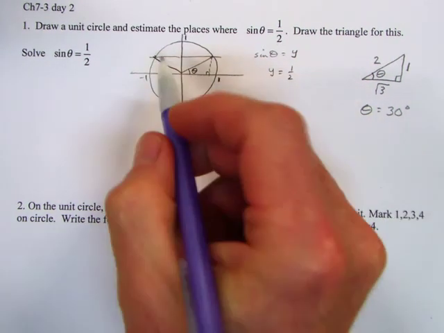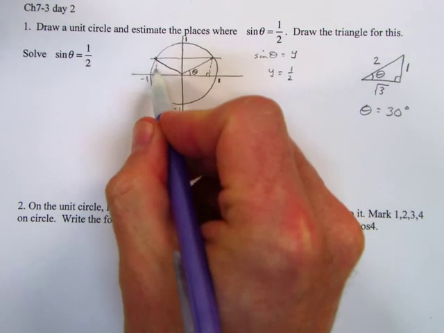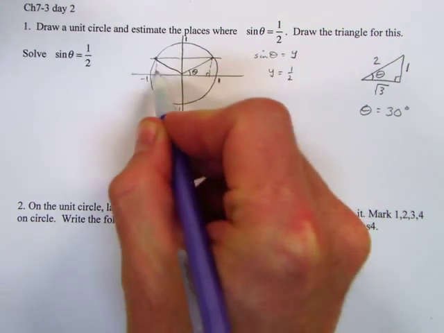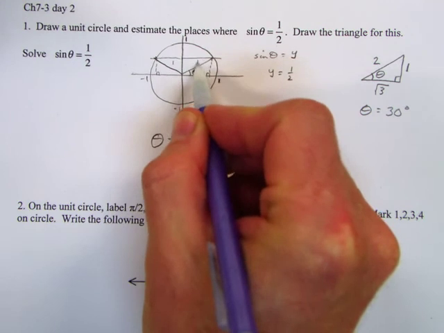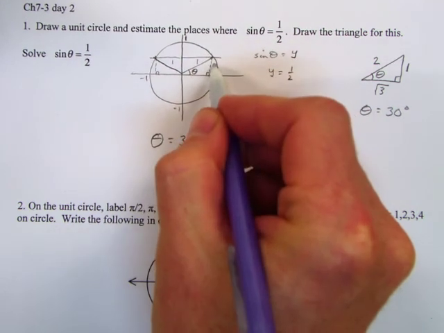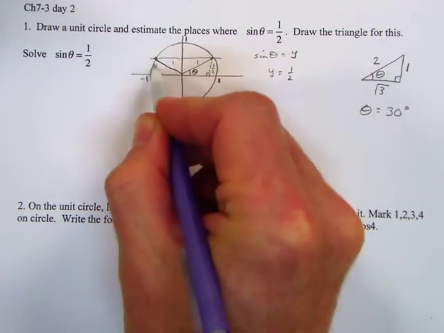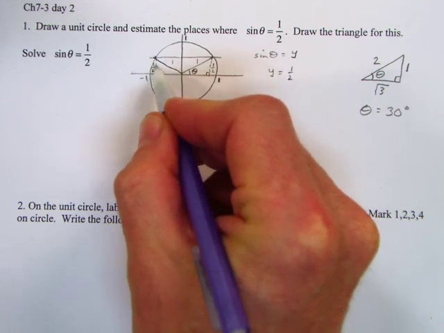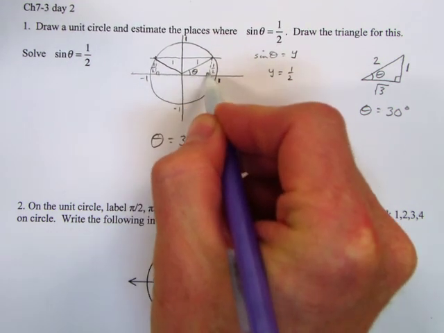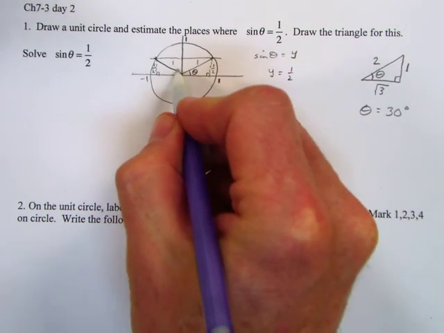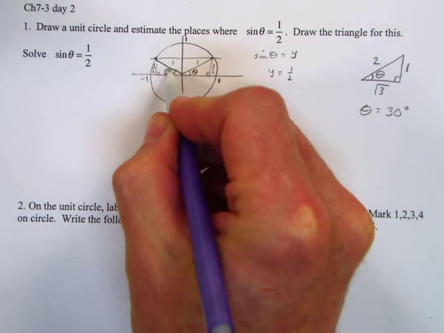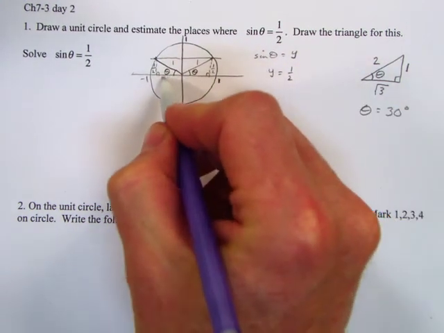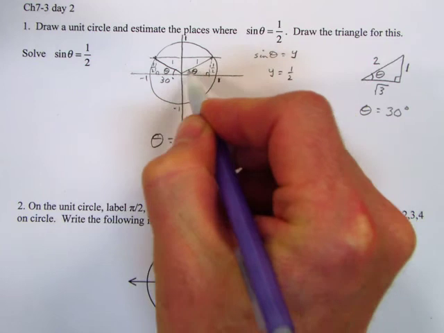What's that other solution? Well, if we compare these 2 triangles, they both have a radius of 1. They have the same height here of 1/2. And they are right triangles. So by hypotenuse leg of a right triangle, these 2 triangles are congruent. And this is also going to be theta. Or in other words, this is going to be 30 degrees.